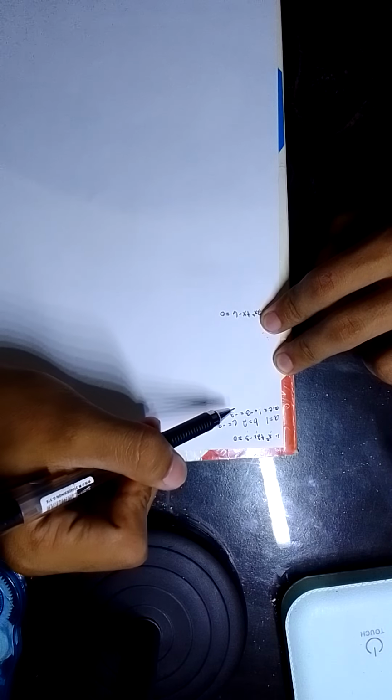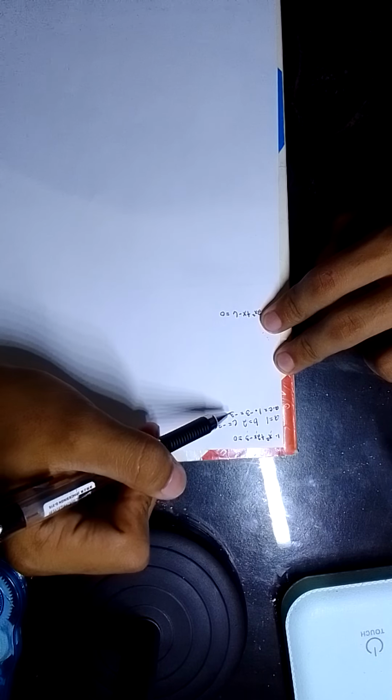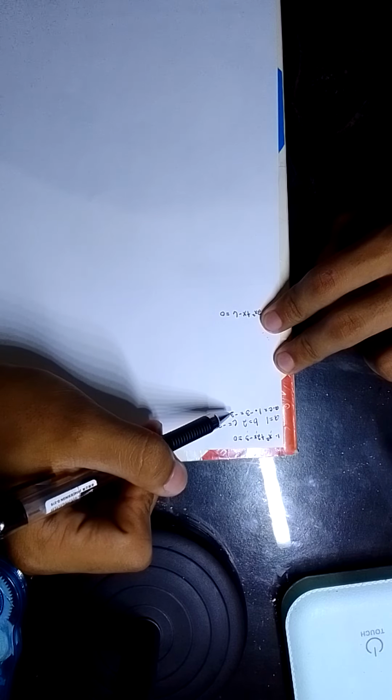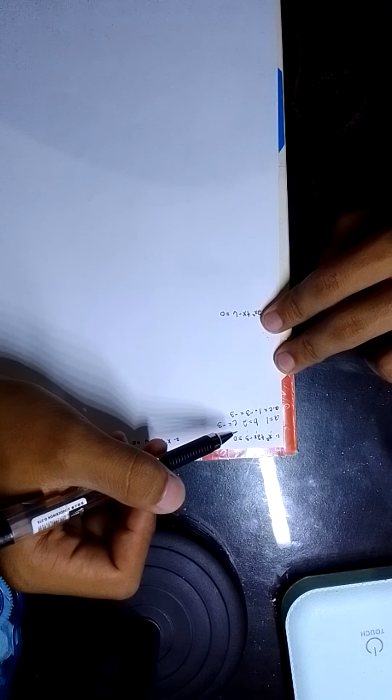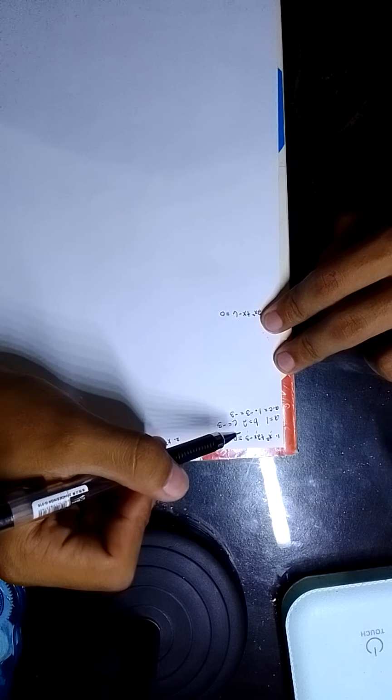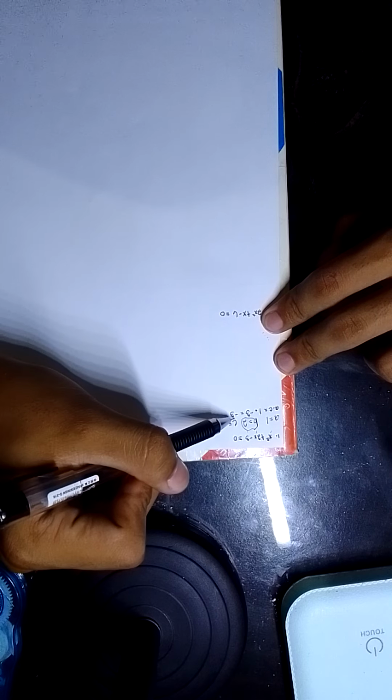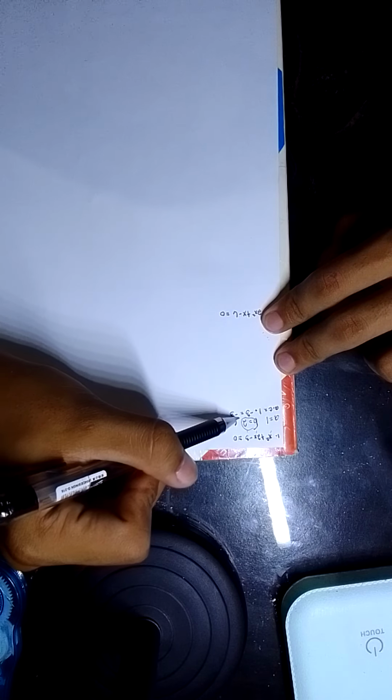In order to factor this, think of a number that if you're going to add them, the answer is our B. And if you are going to multiply them, the answer is the product of our A times C. Again, think of a number that if you're going to add them, the answer will be our B. And if you're going to multiply them, the product will be the product of our A times C.